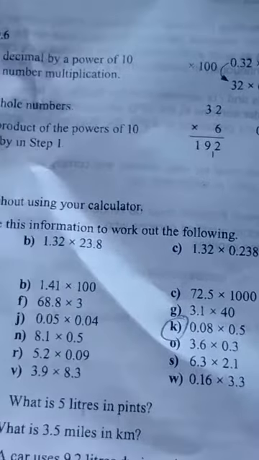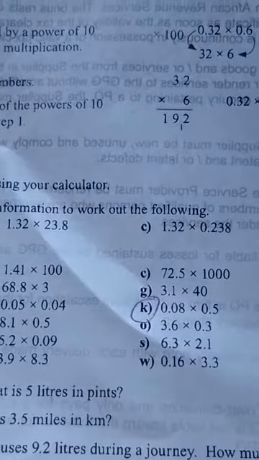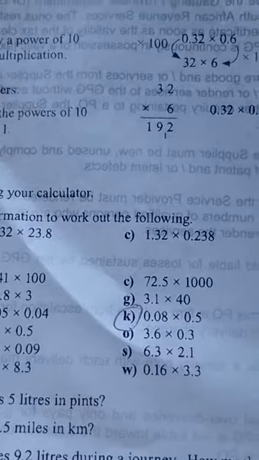Question 2k is saying 0.08 multiplying by 0.5, right? For 2k, we're going to use our second method. For 2x, we use our first method.